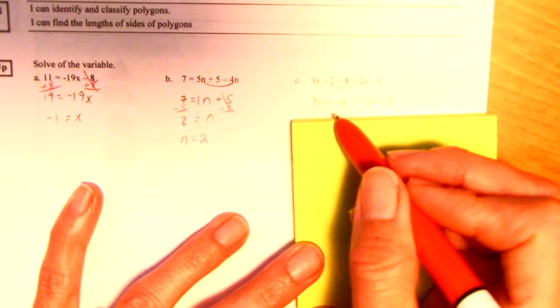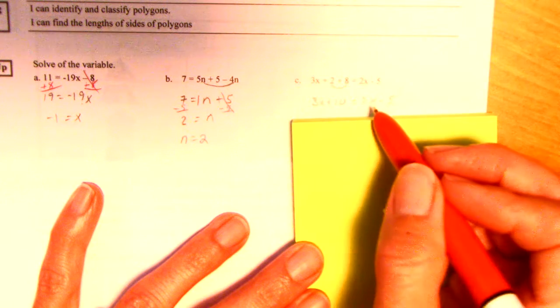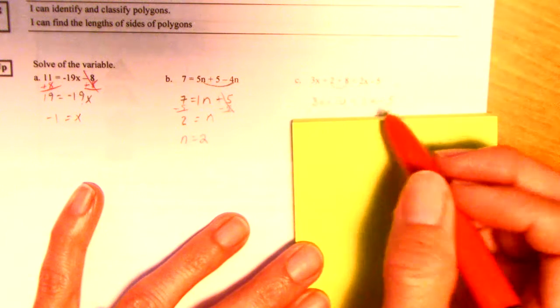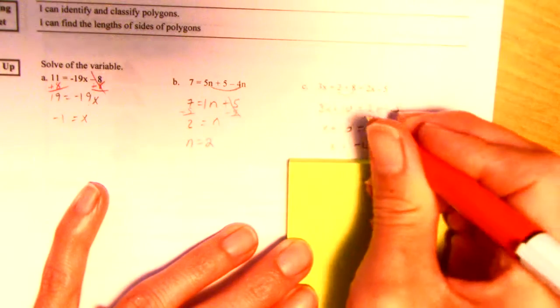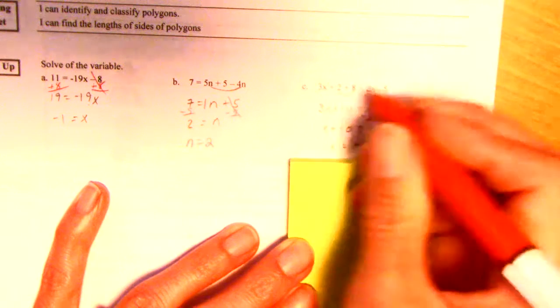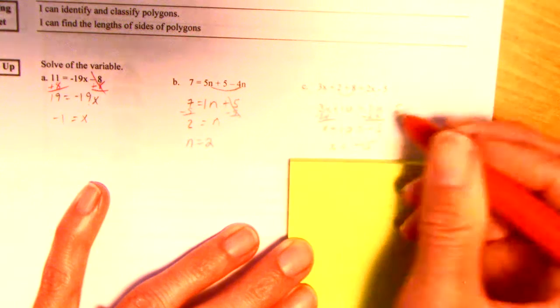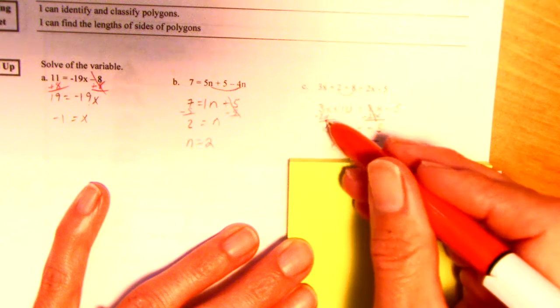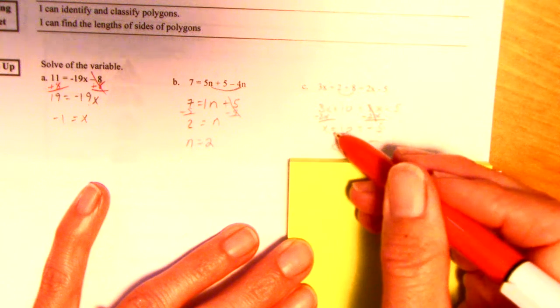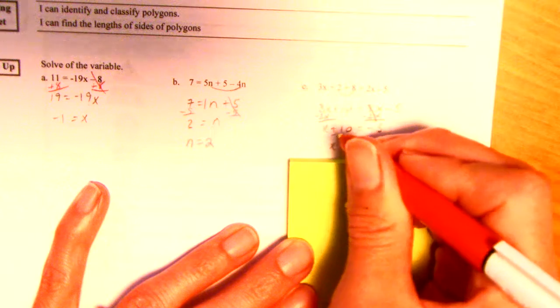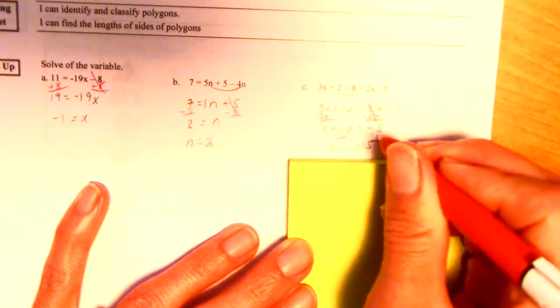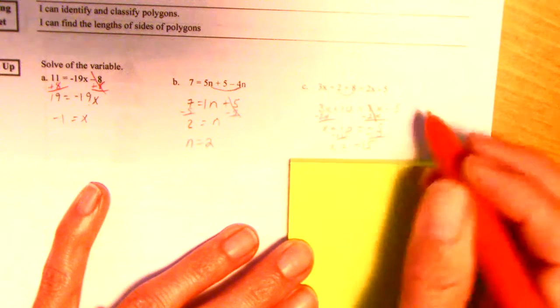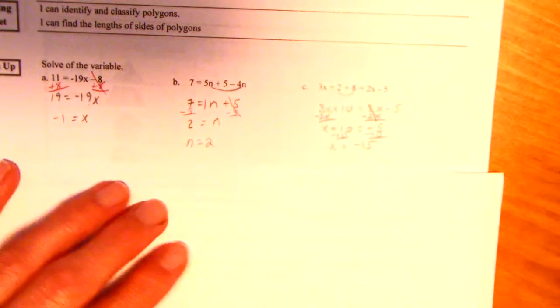So I have 3x plus 10 equals 2x. And again, now I have variables on both sides of the equation. So I'm going to move that smaller one over. We're going to subtract 2x on both sides. You have a negative 5 on the right side by itself. 3x minus 2x is 1x plus 10. Subtract 10 on both sides. Negative 5 minus 10 equals negative 15. So far, so good?